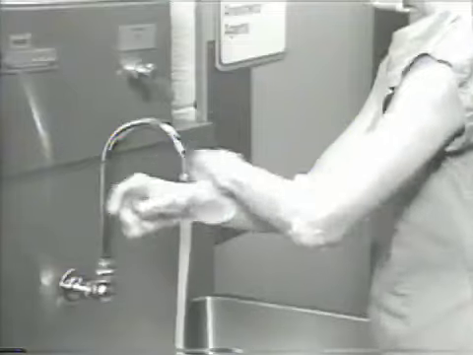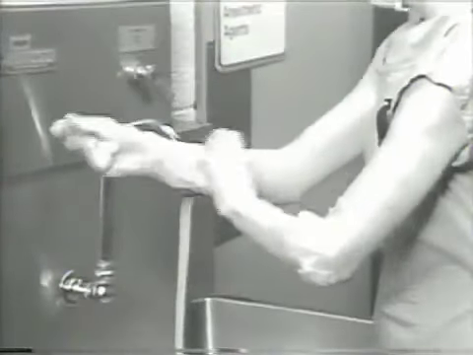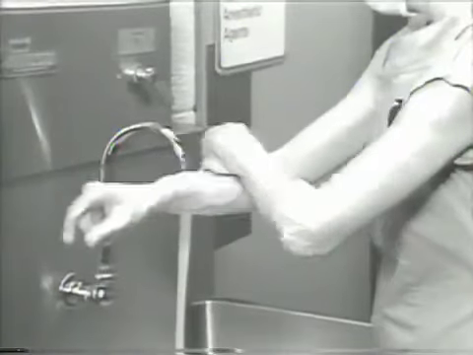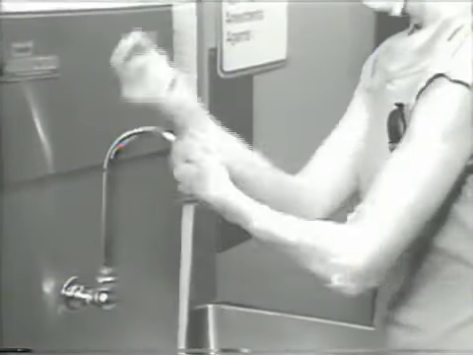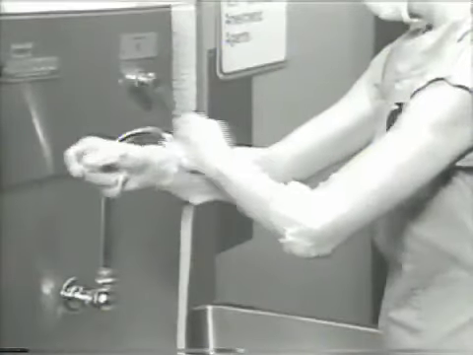The hands are always held above the level of the elbows and at right angles to the body while scrubbing to allow the water to flow from the first scrubbed and cleanest areas. You should also keep your hands and arms away from the body and surgical attire.